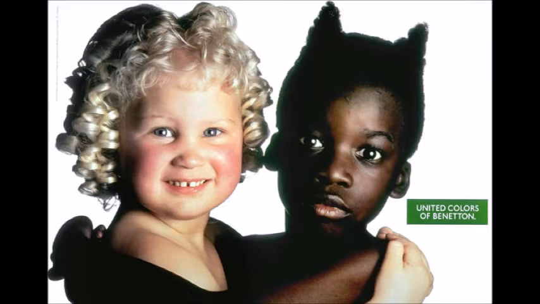So why are we stereotypically having this white child present as an angel with blonde curly hair like you would see in old paintings of angels or cherubs? And the black child with a kind of traditional African American hairstyle, but trimmed up to look like horns, to look like a devil. So this is what created controversy.